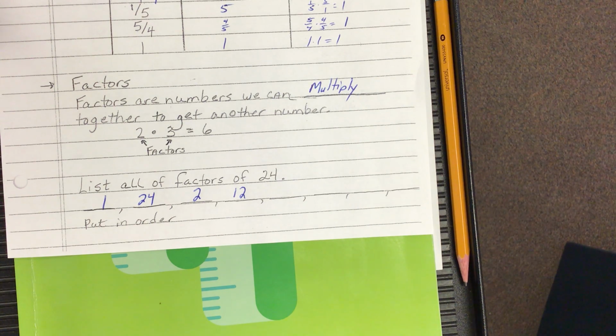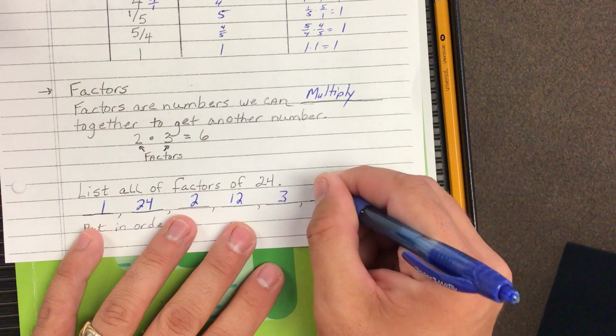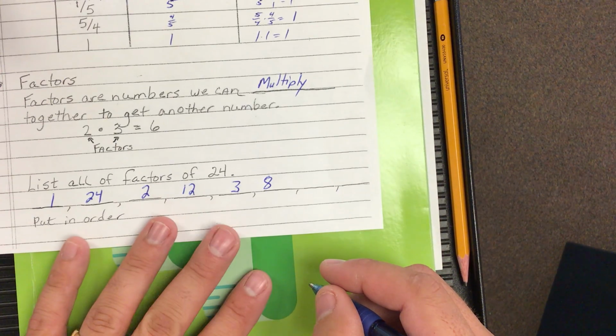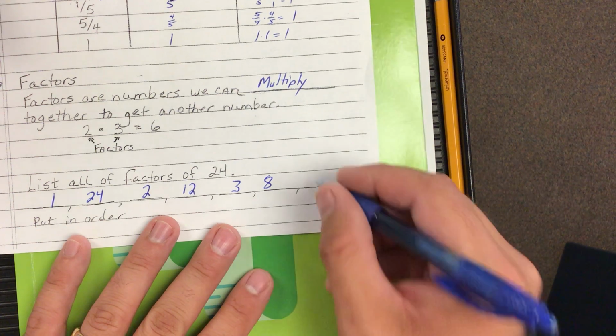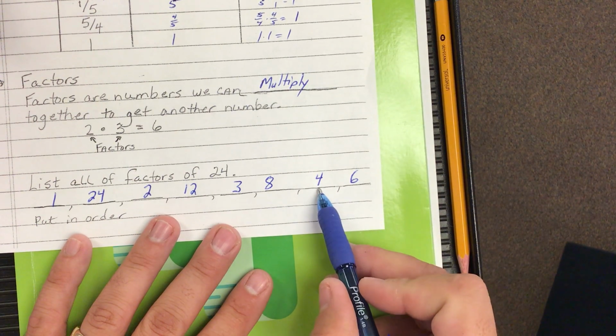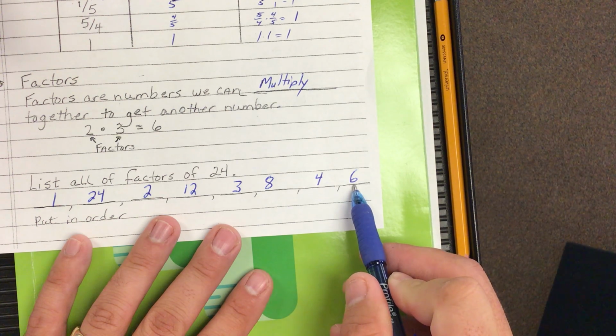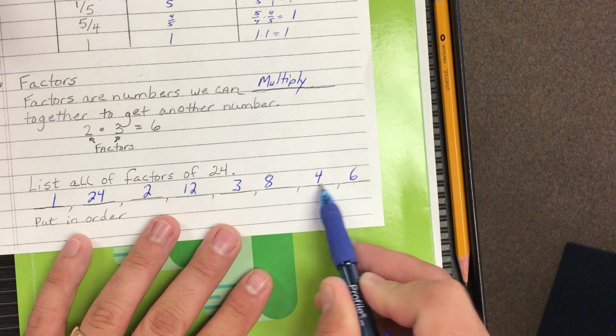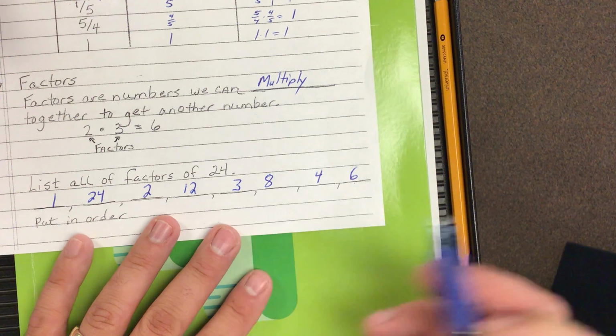So after 2, we should try 3. 3 times what is 24? No, not 7. 8. 3 times 8. Next, we should try 4. 4 times 6. And what's nice about this is we only have one other number to try, which would be 5, because we're already to 4 and 6. But 5 can't get to 24.